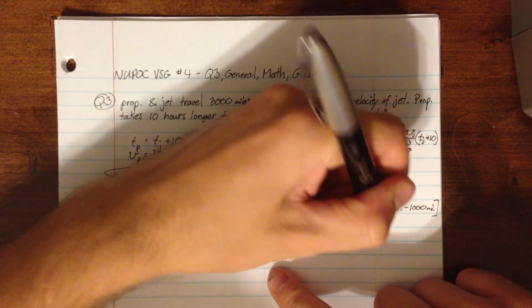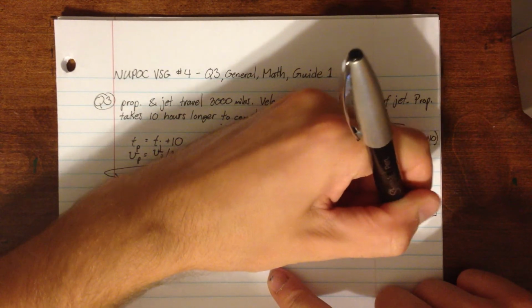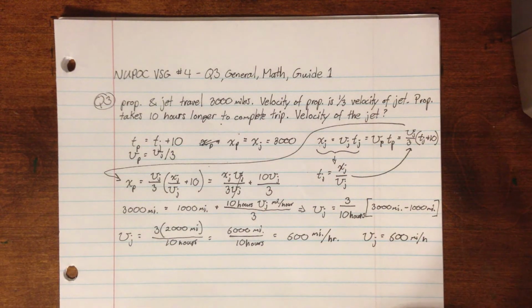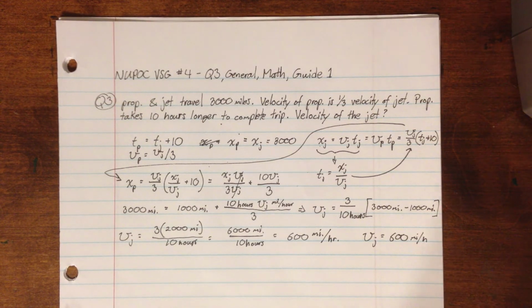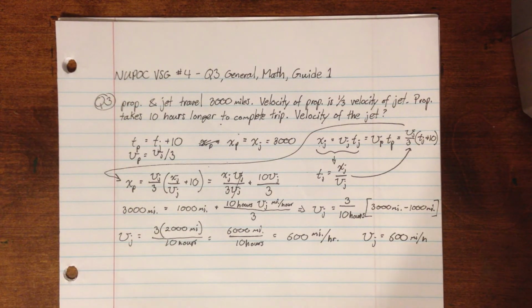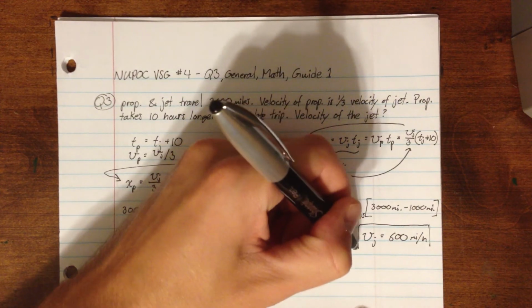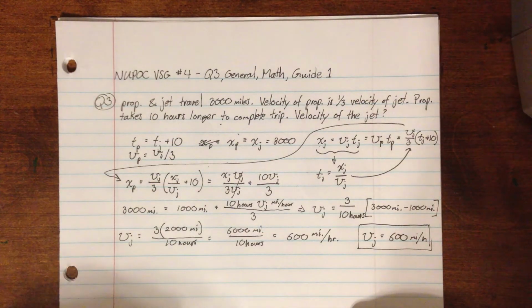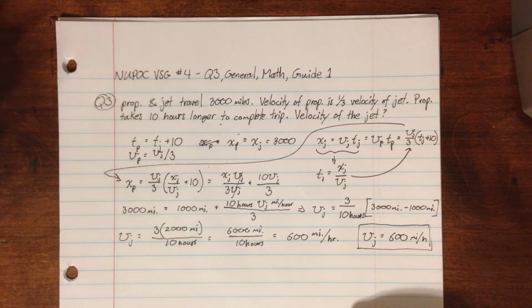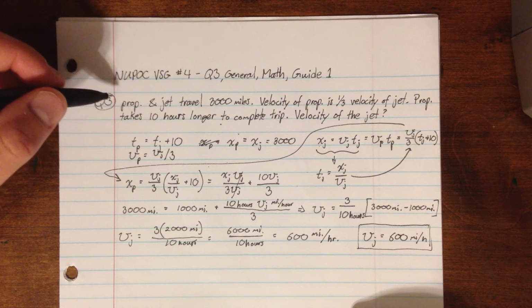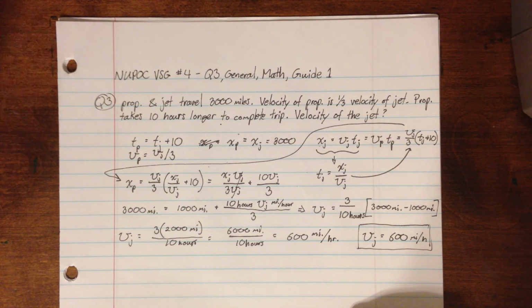So we'll write it off to the side here: VJ equals 600 miles per hour. From here you could go back through and find out what VP is. VP is going to be 200 miles per hour, and you could find out the time that each plane took. I've gone through and done that, and you do find that this solution for VJ is valid, in that it gives you VP equals 200 miles an hour. If you put those two velocities back into the original problem statement, you find that the prop takes 10 hours longer to complete the trip, so it's a valid solution.